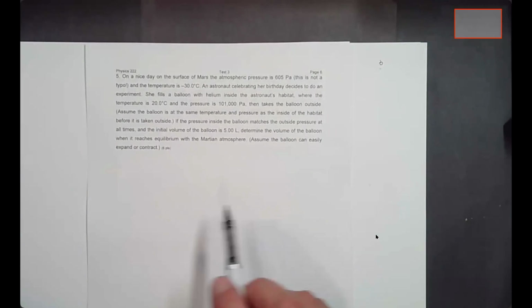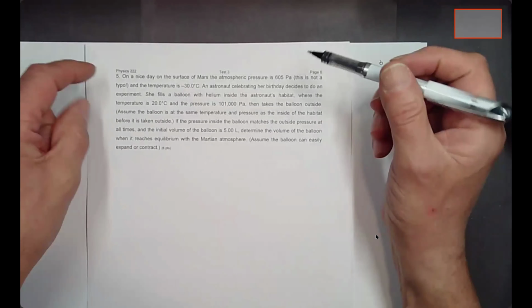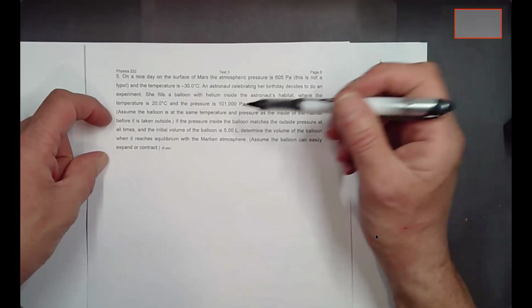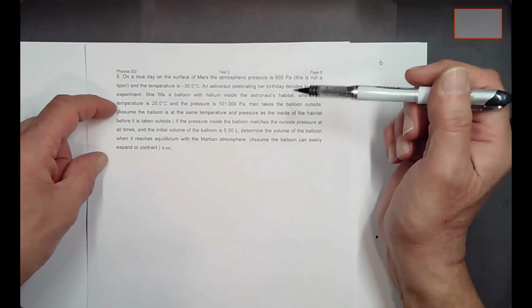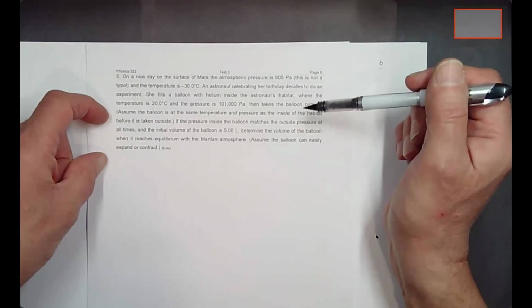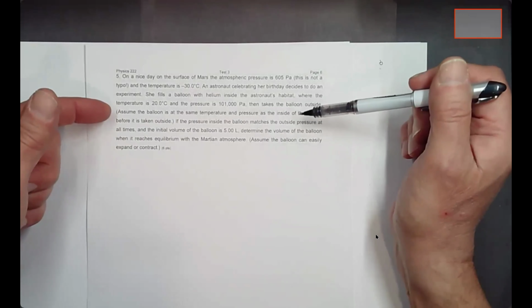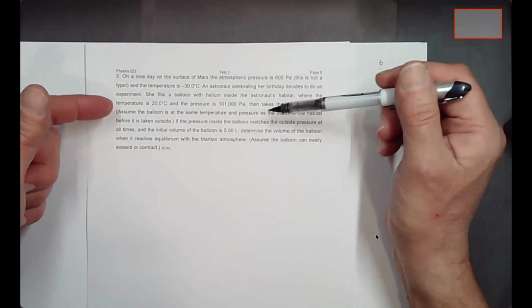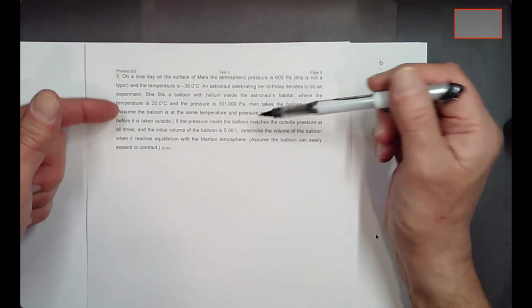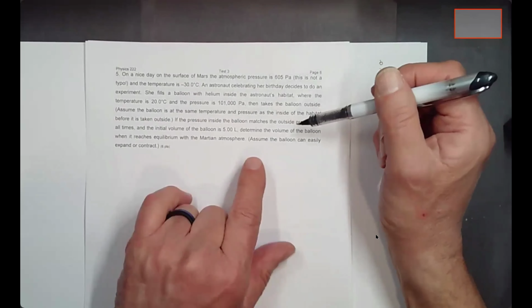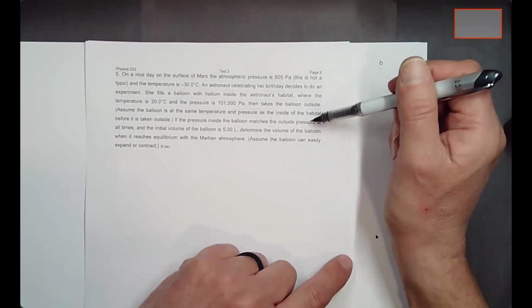She fills a balloon with helium inside the habitat, and then takes the balloon outside and assume it's at the same temperature and pressure as the inside of the habitat before it's taken outside. If the pressure inside the balloon matches the outside pressure at all times and the initial volume is 5 liters, determine the volume of the balloon when it reaches equilibrium with the Martian atmosphere.